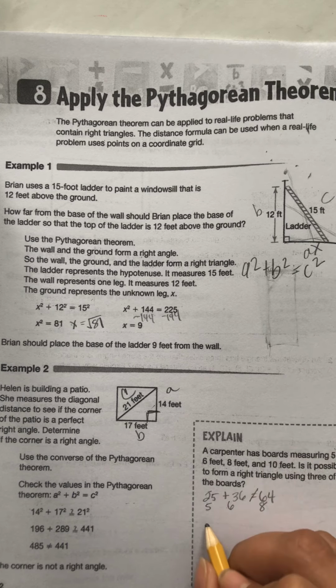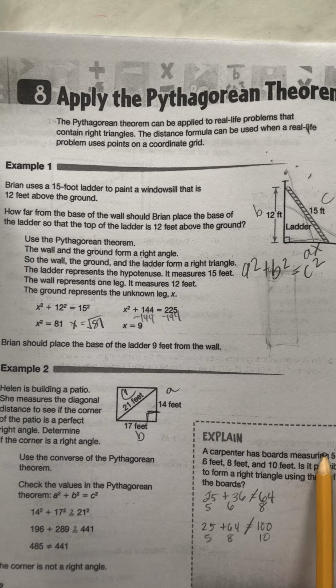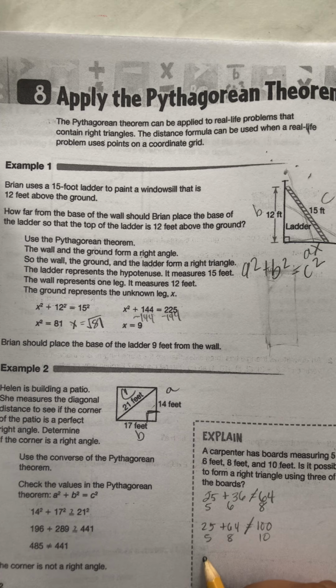So this is 5, 8, and 10. And then the last combination with 5 would be 5, 6, 10. So that's 25 plus 36. Does that equal 100? No, it does not. So nothing with 5 works in it.